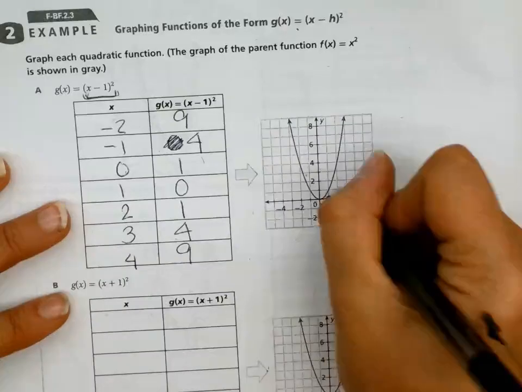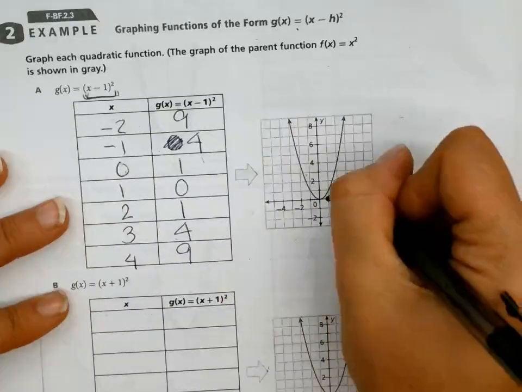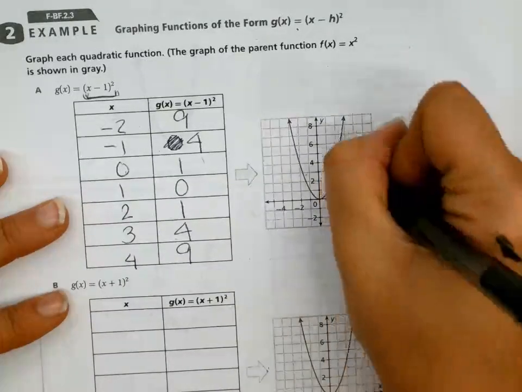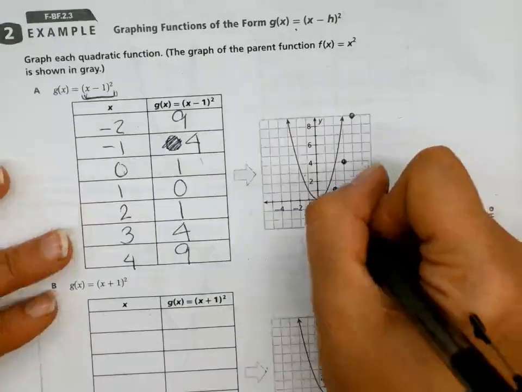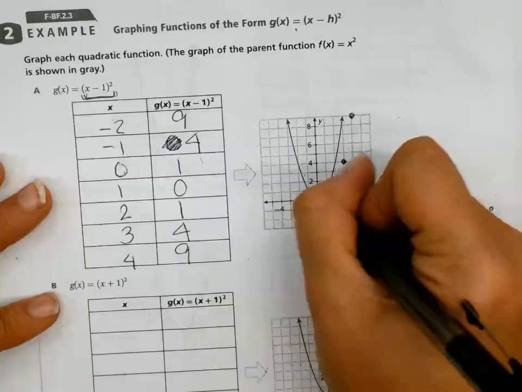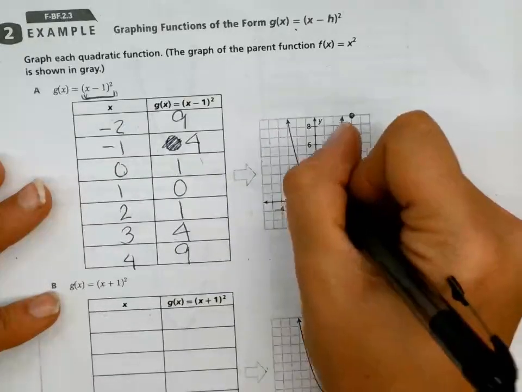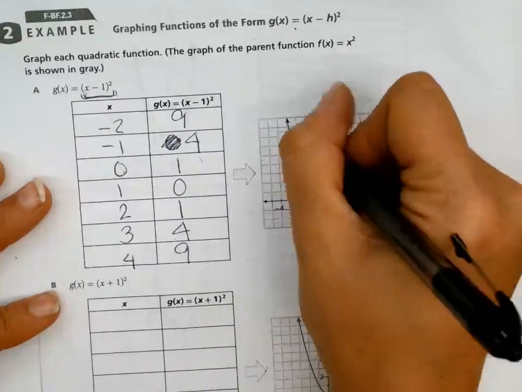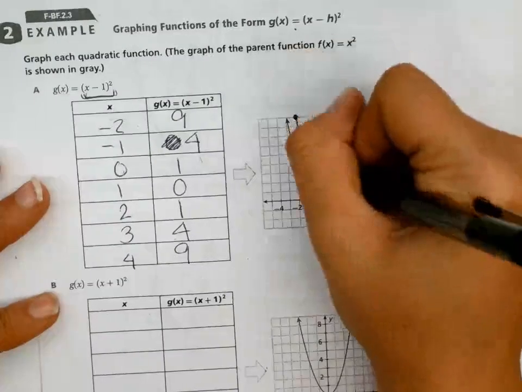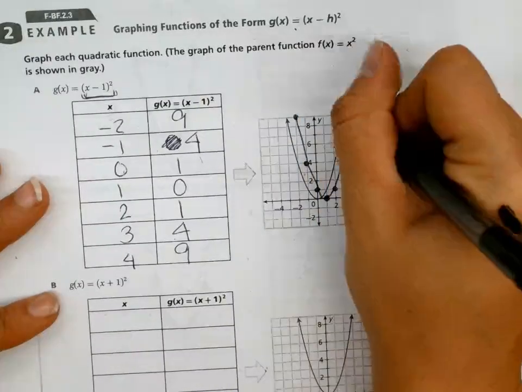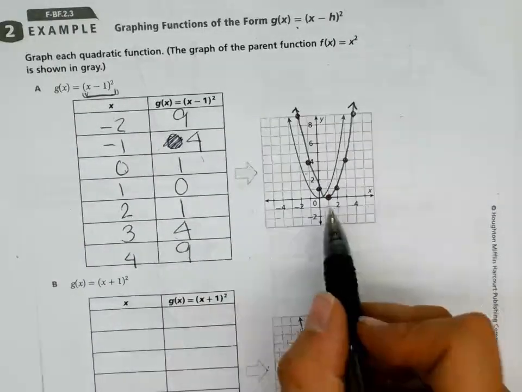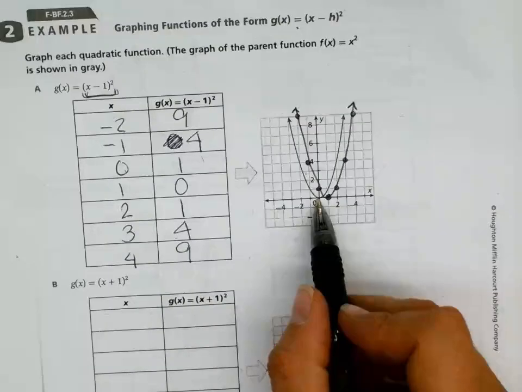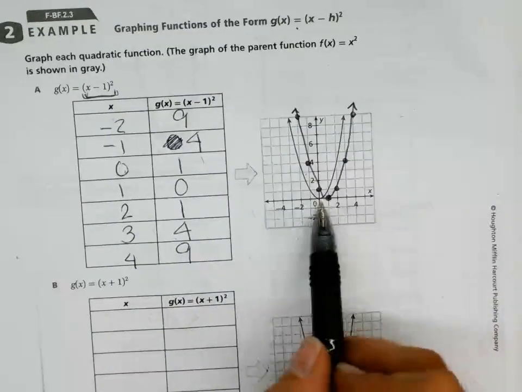All right, so I would have 1, 0, 2, 1, 3, 4, 4, 9, 0, 1, -1, 4, -2, 9. So what happened to my graph? Anybody? Yes. To the right. So it shifted 1 to the right.